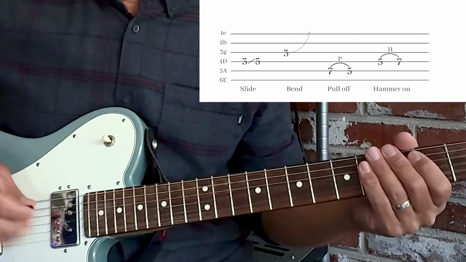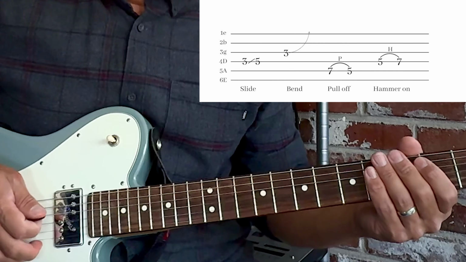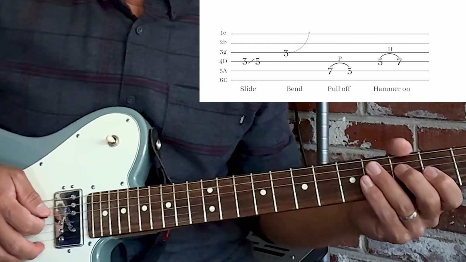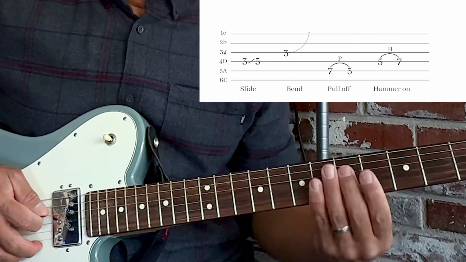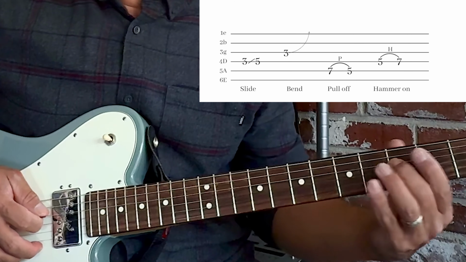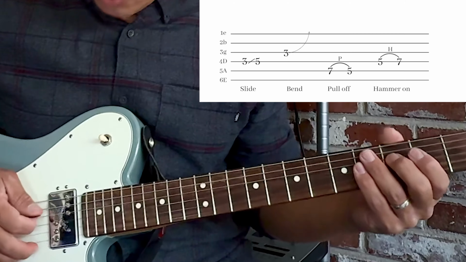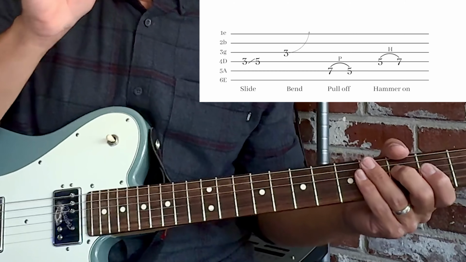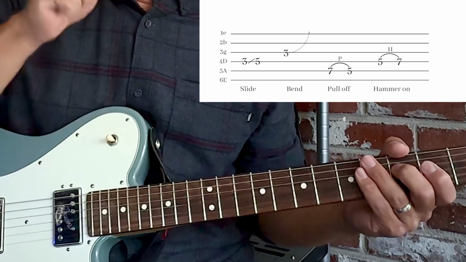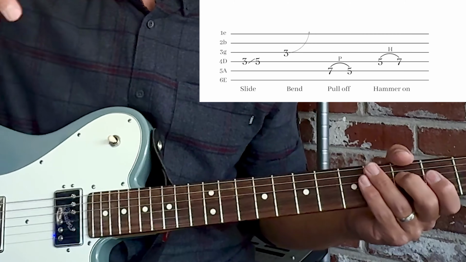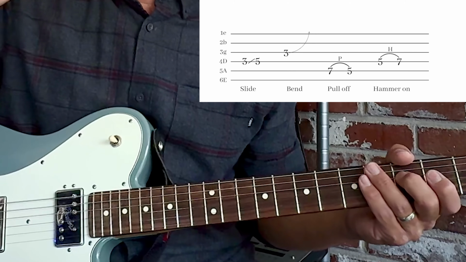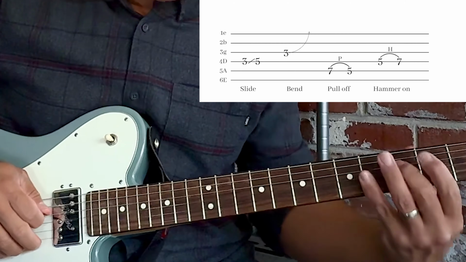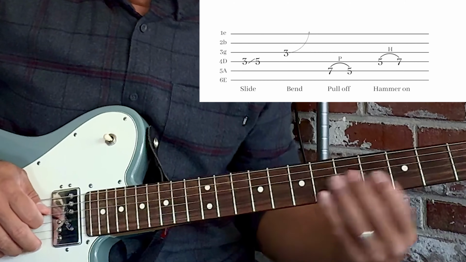So let's look at this example here. Here we have a slide that starts on fret 3 and goes up to fret 5, and it's on string 4. And so on all of these, what we're generally going to do is pluck our string one time, and we get multiple sounds out of just that one pluck. So I'm going to use a slide to get 2 sounds. So I'm going to start on that 3 and end up on that 5.